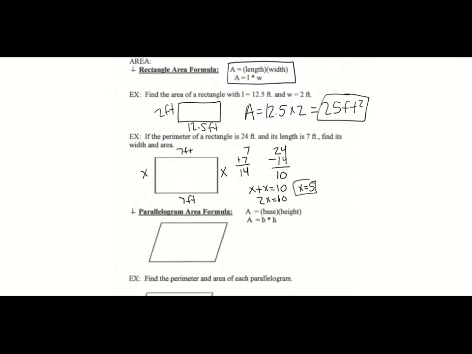That's our width of our rectangle, and now it wants us to find the area. So if we know area is length times width, we have 5 times 7, which is 35 feet squared.